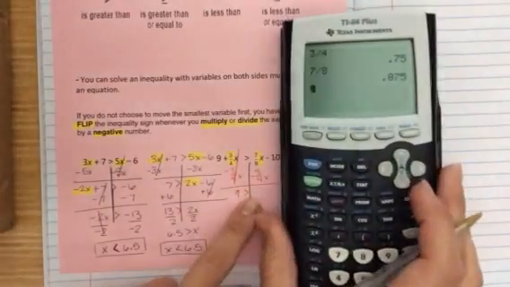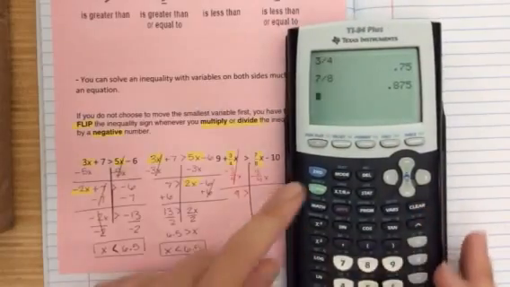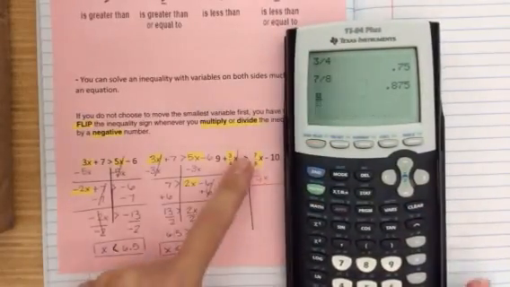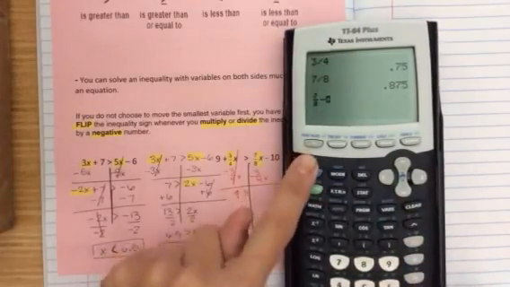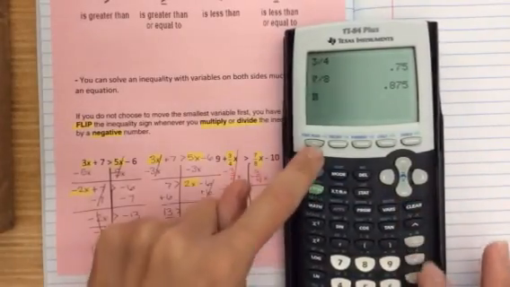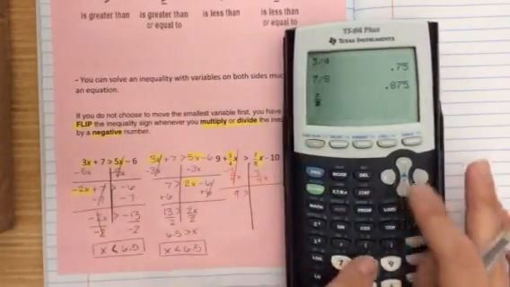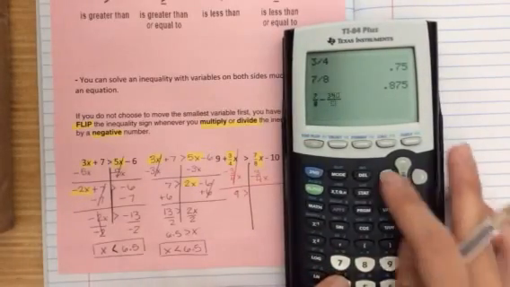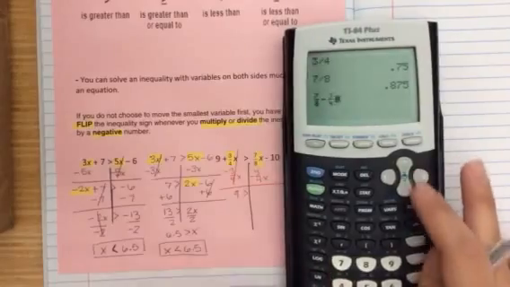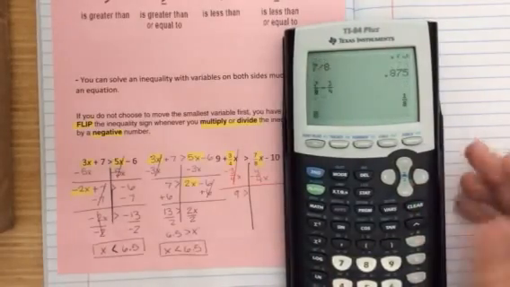Okay, now go ahead and use your calculators. Alpha y equals 7/8 minus 3/4, and we will get that it's 1/8.